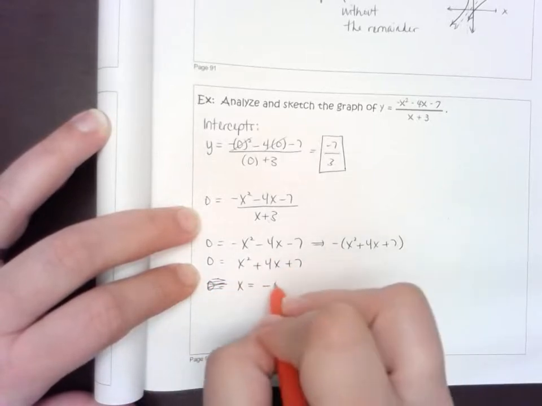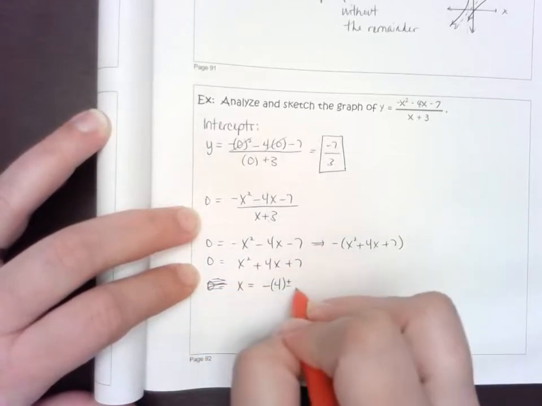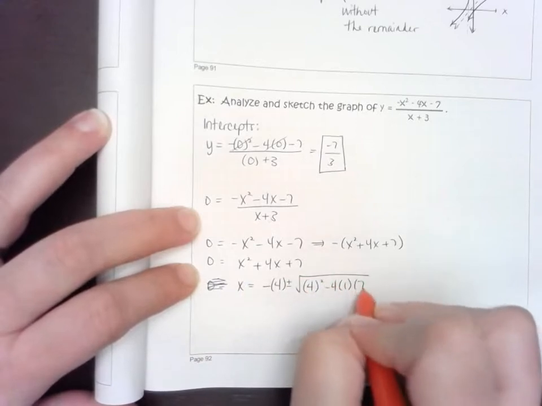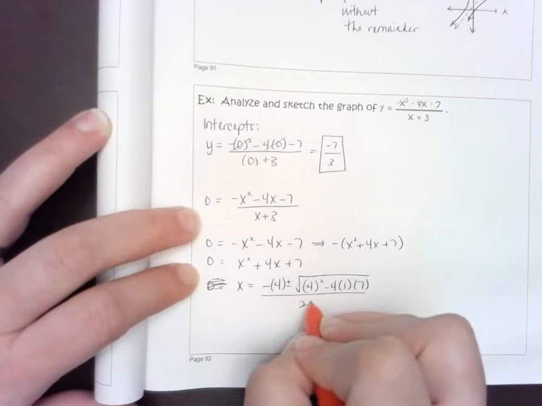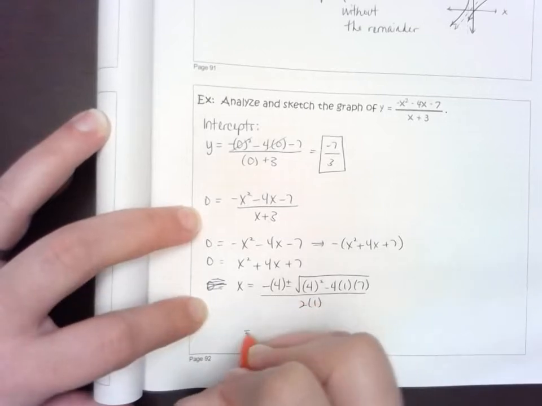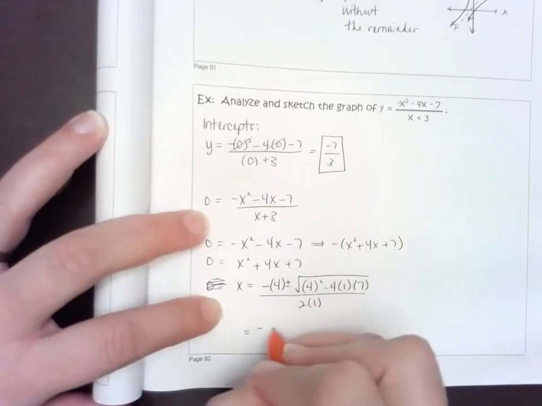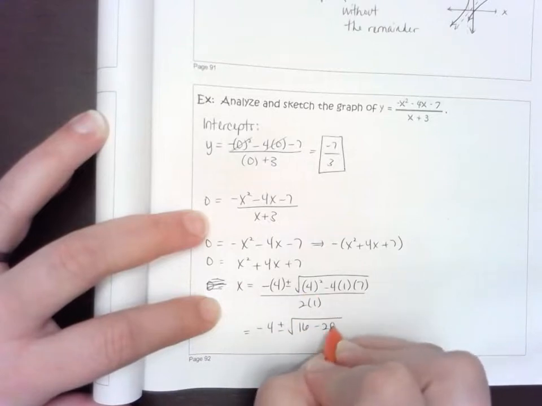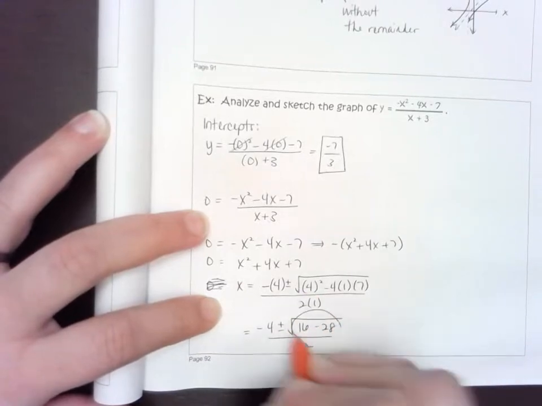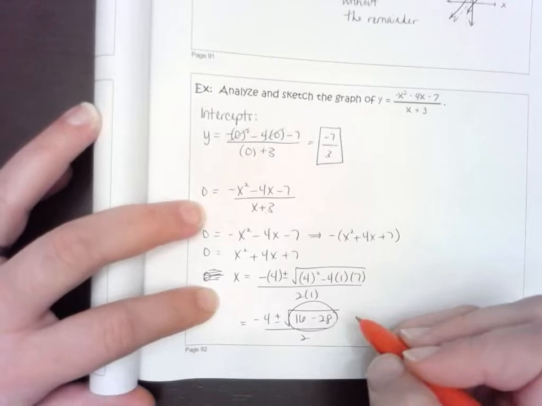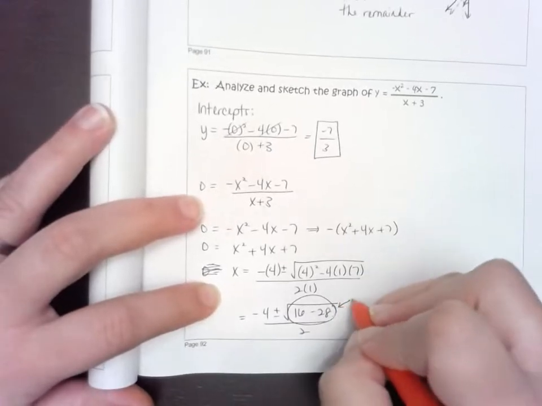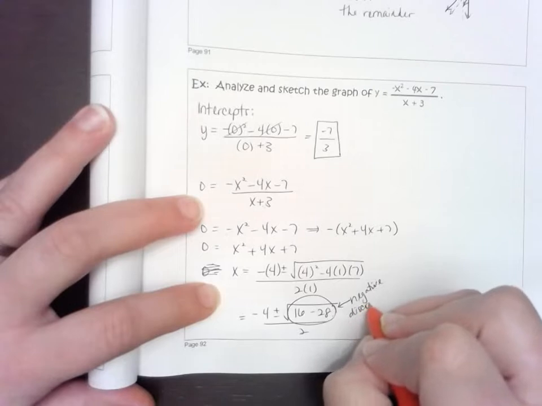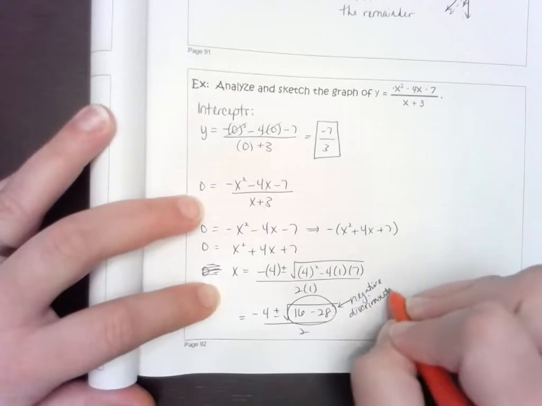X equals negative b plus or minus the square root of b squared minus 4ac all over 2a. X equals negative b. So negative 4 plus or minus the square root of 16 minus 28. All right, I can stop here because I know that this radicand, or in this case it is a discriminant, is negative. It's going to be negative 12.